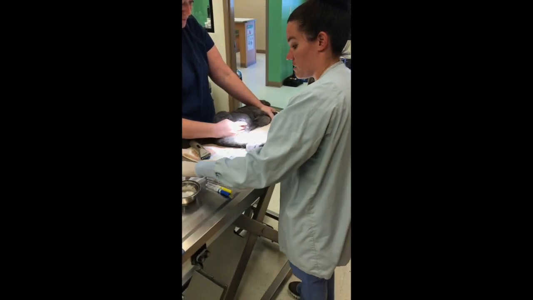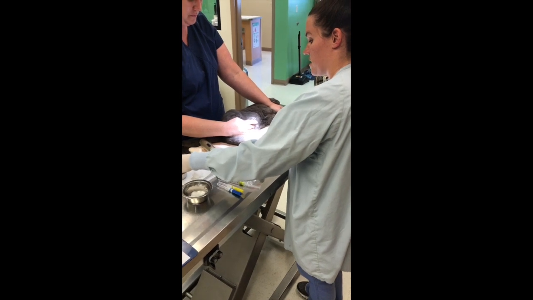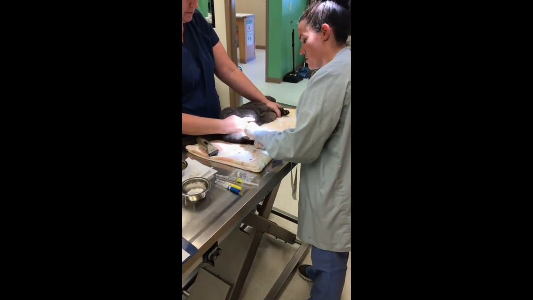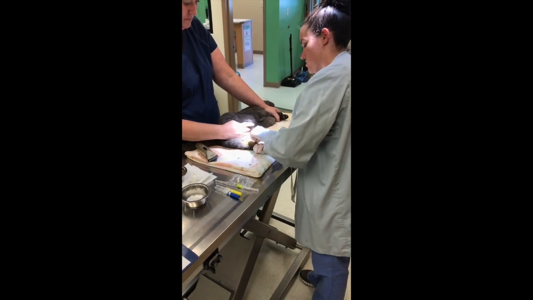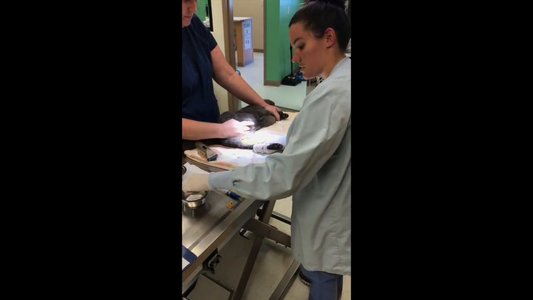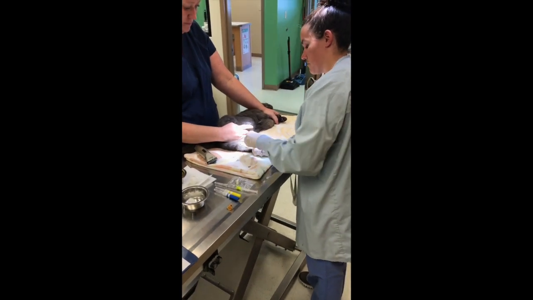To do a 3-time scrub. This is a cat, so I'm going to use iodine as my scrub. And I'm going to go in a bullseye pattern just like we would for the surgery, and I've got alcohol here that I'm going to do in between.